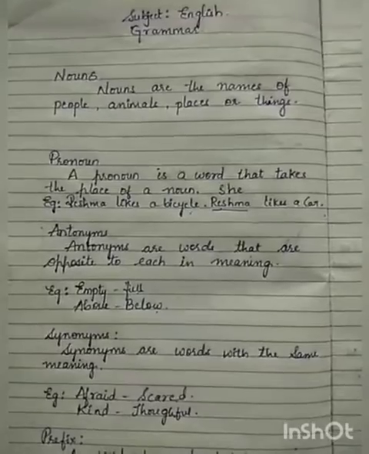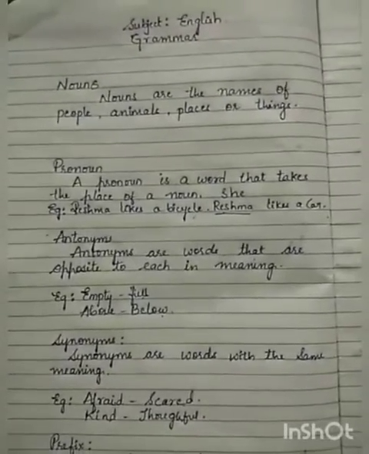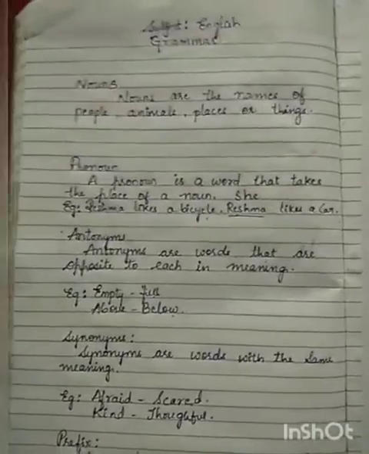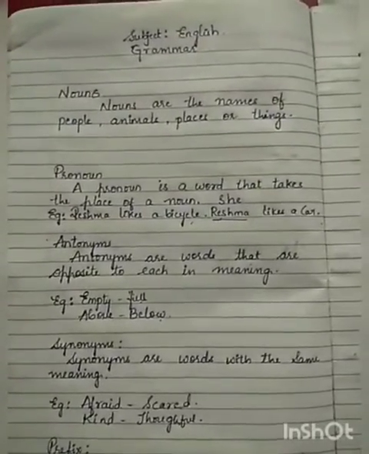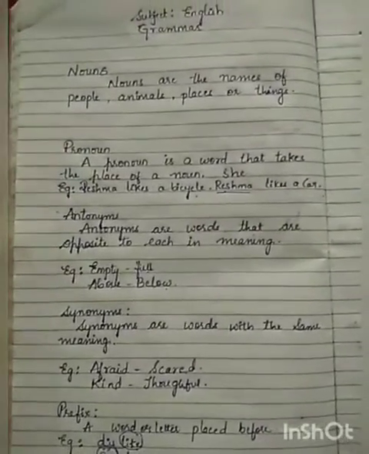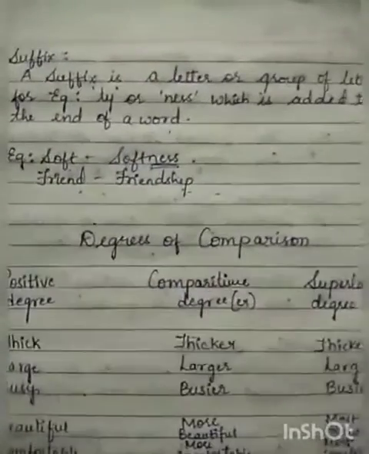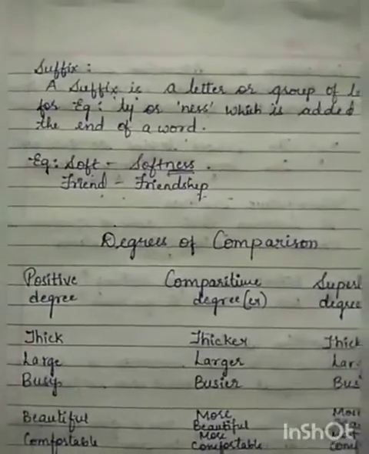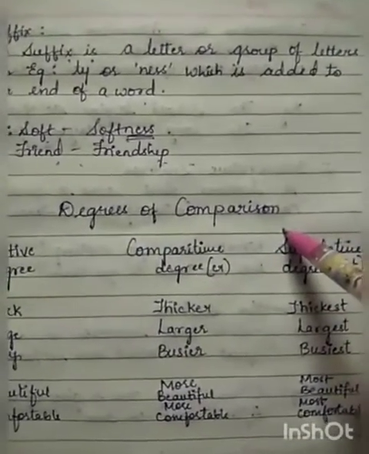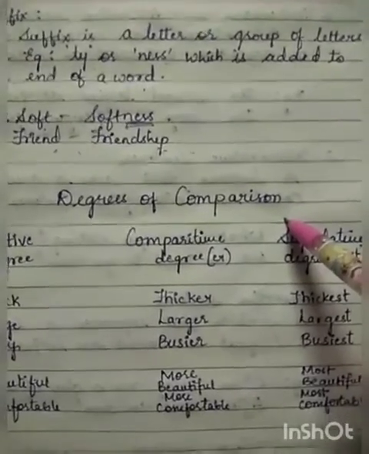Hi dear students. In the last class we revised the meaning of noun, pronoun, antonym with examples, and synonyms with examples. We also learned prefix and suffix. Now we are going to move to the next topic, that is degrees of comparison.